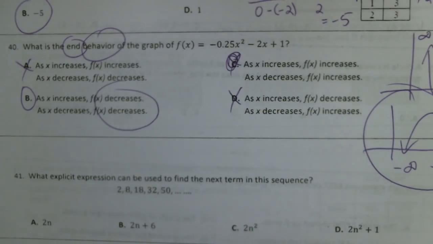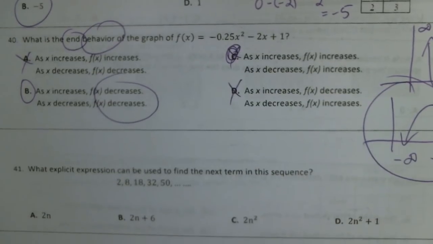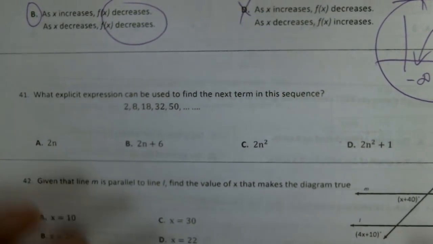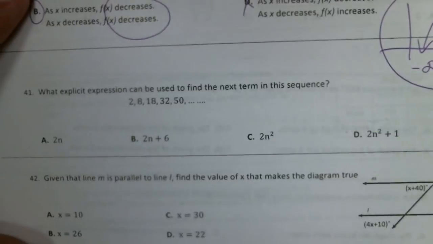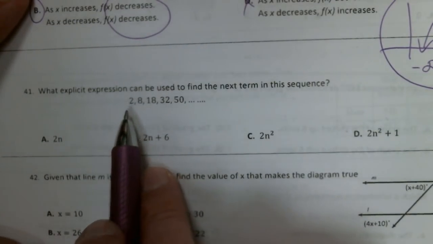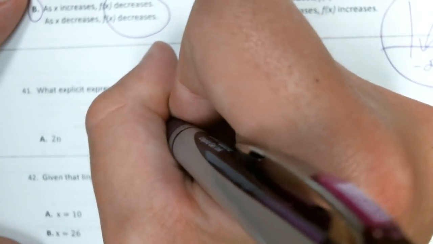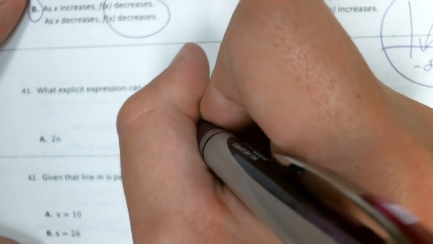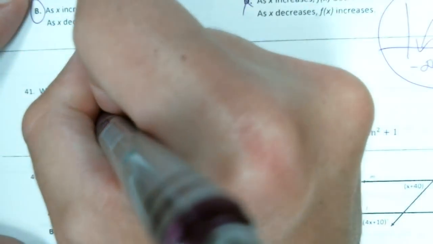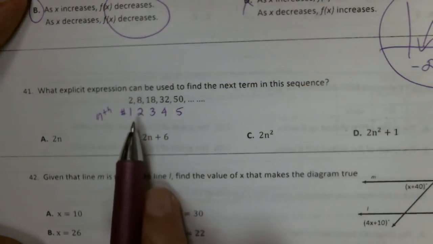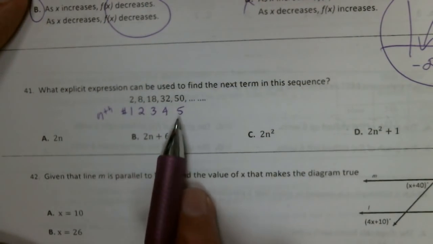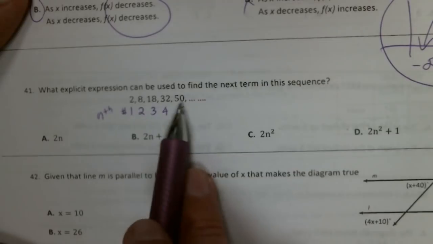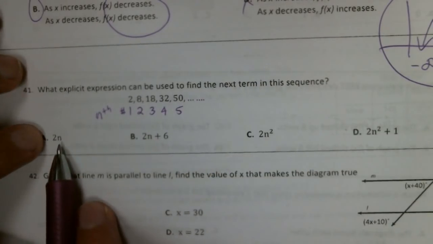Number 41. What explicit expression can be used to find the next term in the sequence? Okay, the way you would do something like this is I'm simply going to write down each of these terms. This is term number 1, this is term number 2, term 3, term 4, term 5. Those are my nth terms. Okay, so I'm simply going to plug in these numbers for n and see if they match these numbers up here. All right, so let's follow the pattern.